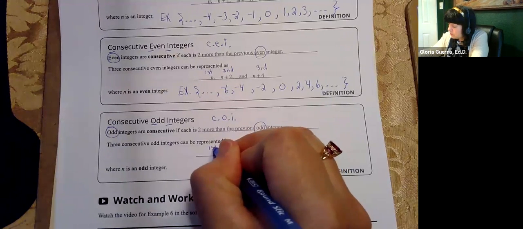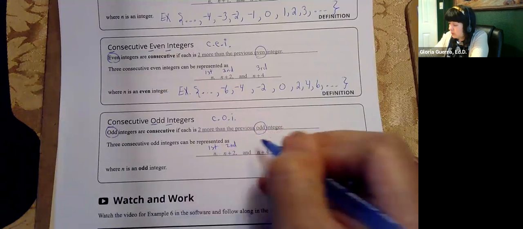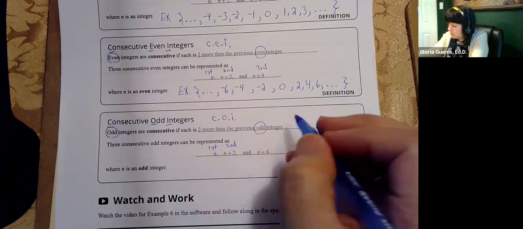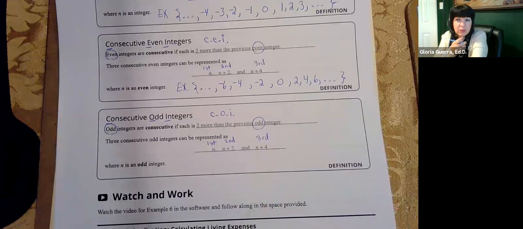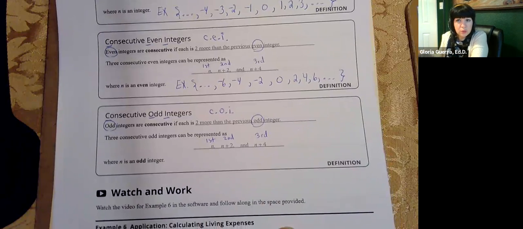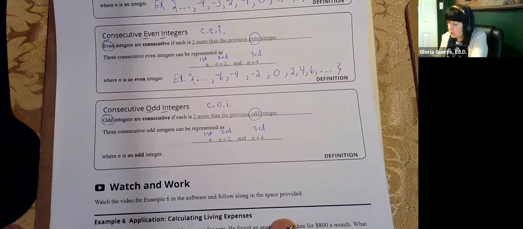First is n, second is represented by n plus 2 generically. The third is represented by n plus 4. And it just works out. The beauty of it is the algebra just works out. So just use it. Okay.